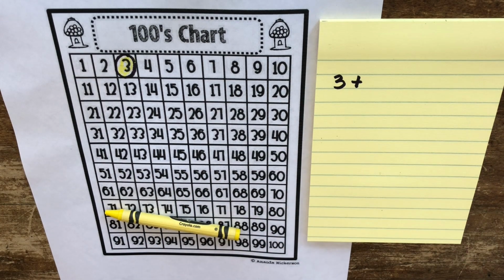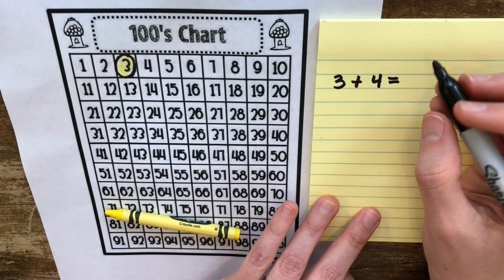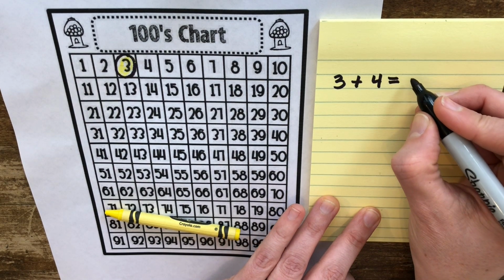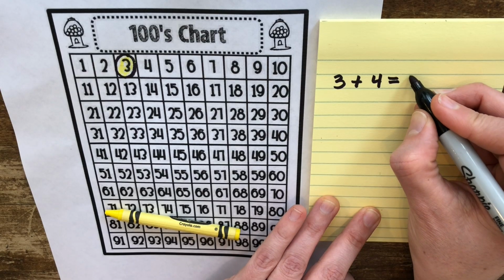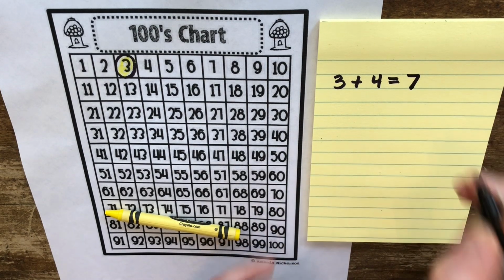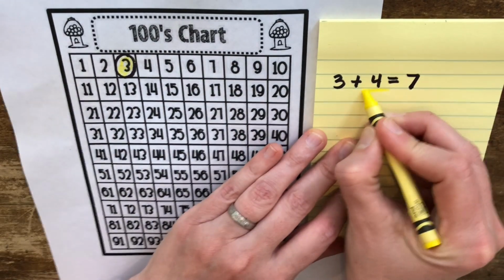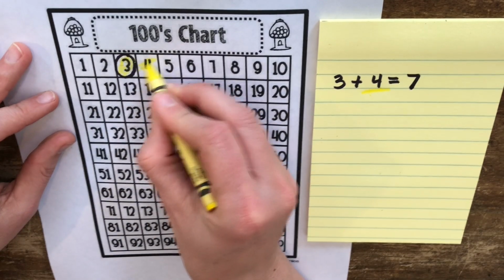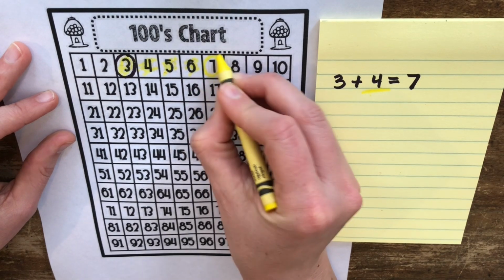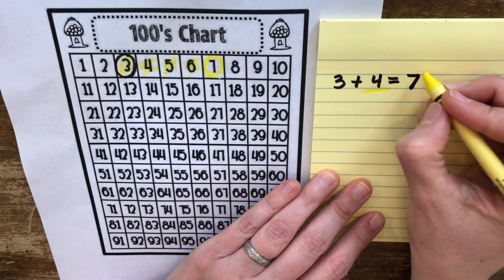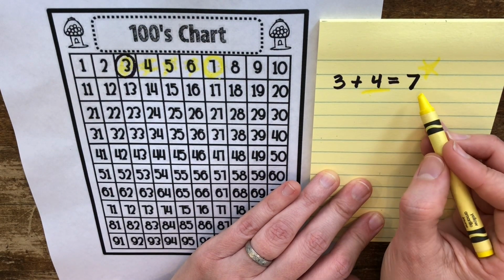So let's do something easy. Let's say 3 plus 4, because I know you know the sum already. Oh, what is that sum? Penny, what's the sum of 3 plus 4? Penny says 3 plus 4 equals 7. So my friends, if we're starting at 3, we've got to count over 4 spaces. Here I go. Ready? 1, 2, 3, 4. And that is the number we got. So we're correct. The sum of 3 plus 4 is 7.